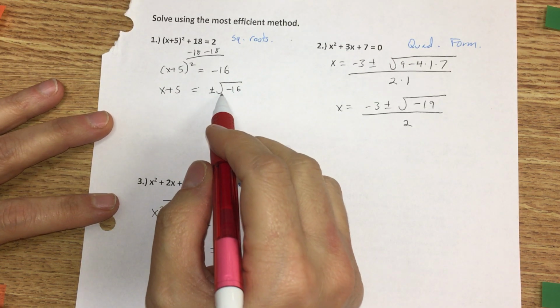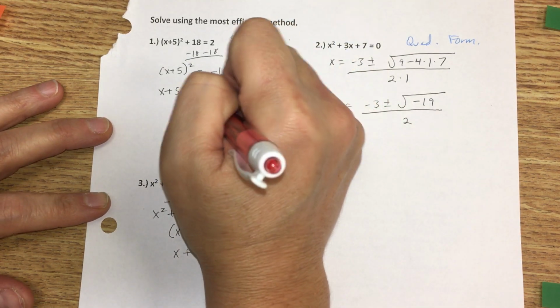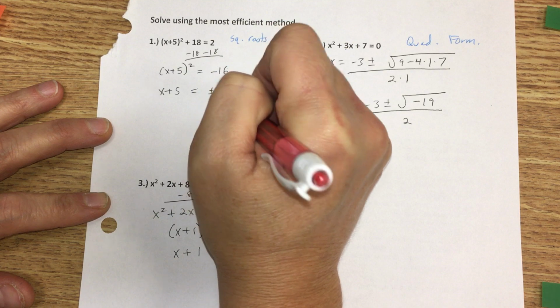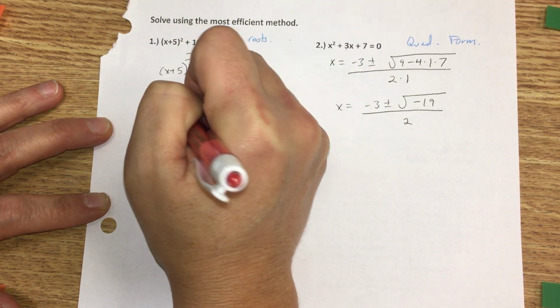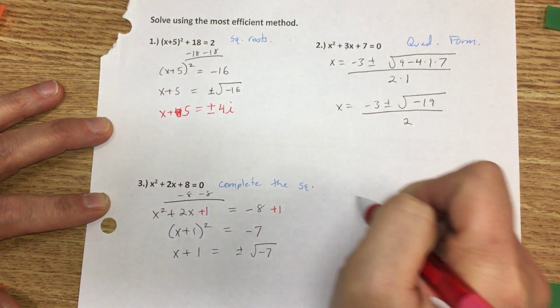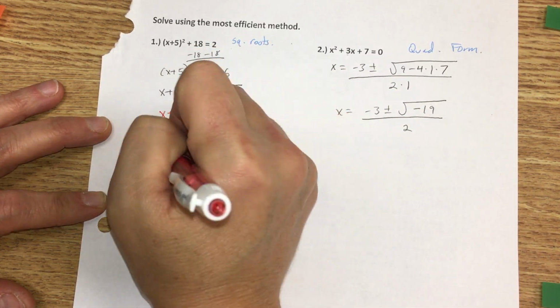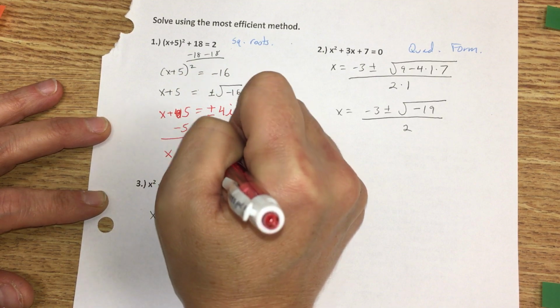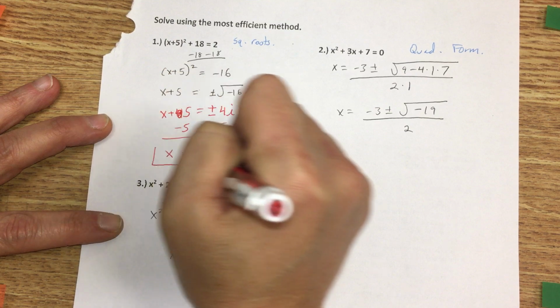Number 1, hopefully you were like, okay, no big deal. It's the square root of negative 16, and you made it plus or minus 4i. This is a nice answer. Oh, that's supposed to be a 5. So now subtract 5 from both sides, and we get this really sweet looking answer of negative 5 plus or minus 4i.